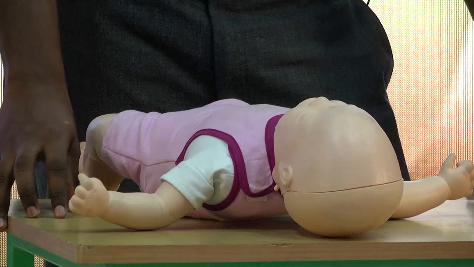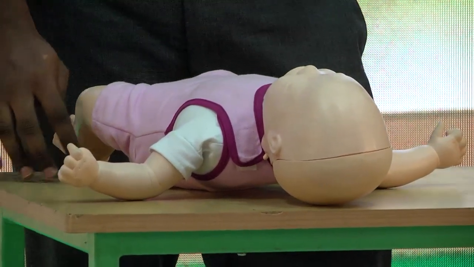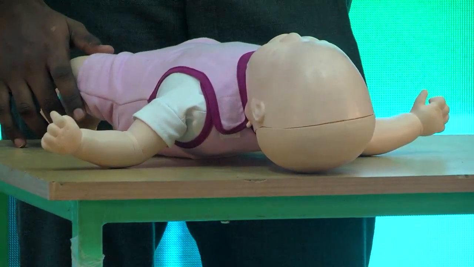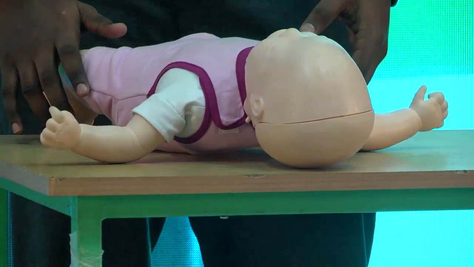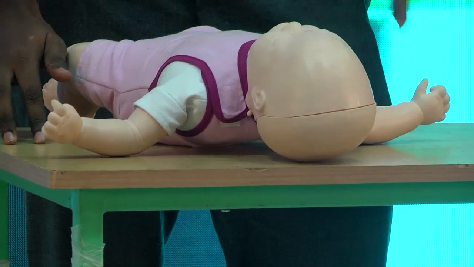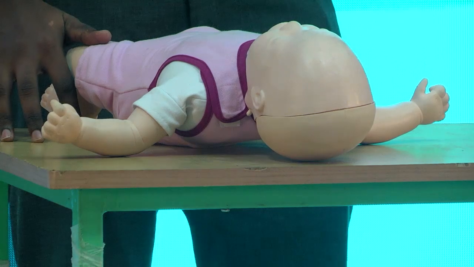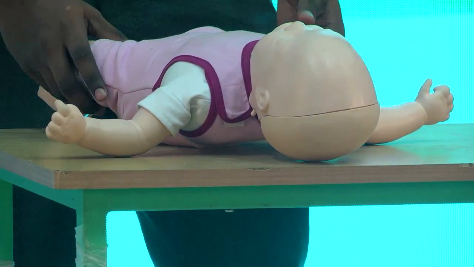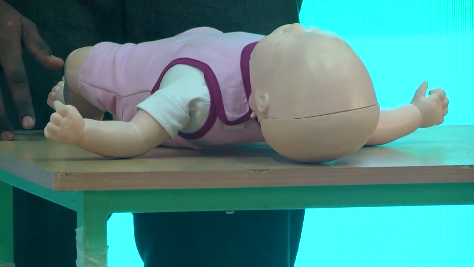Sir, before doing Moro's, all the reflexes basically look somewhat awkward to the mother. We should give confidence by handling the baby. The surface on which you do the Moro's should be smooth and soft, and gently handle the baby, and position the baby.